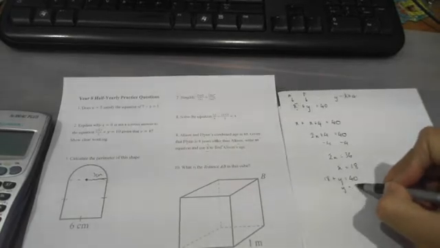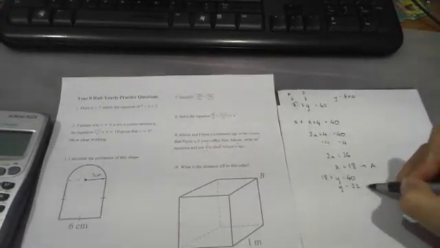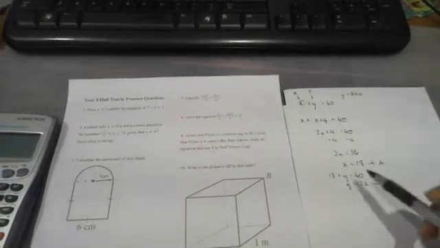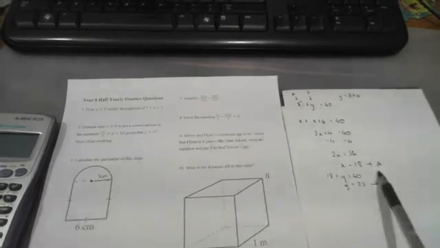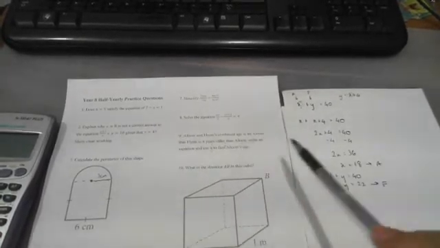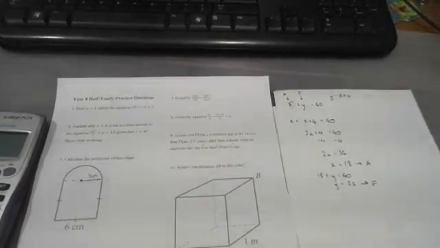Y must equal 22. Now let's double check that again. So if this is Allison and this is Flynn, Allison is 18, Flynn is 4 years older than Allison. That's 22, and that does make sense because 22 is 4 more than 18.